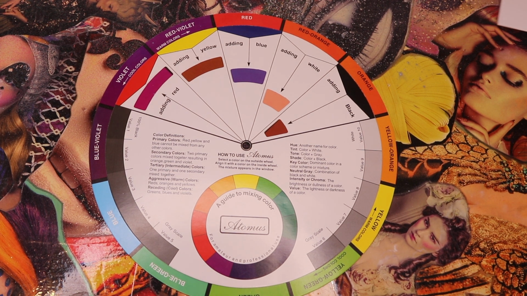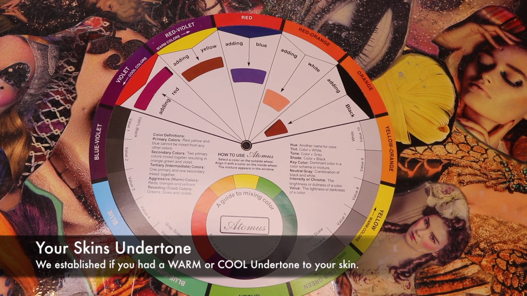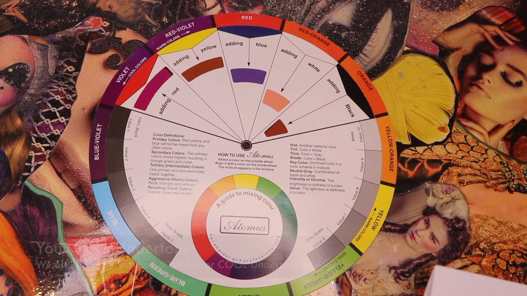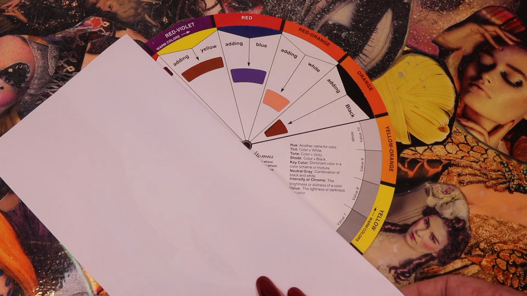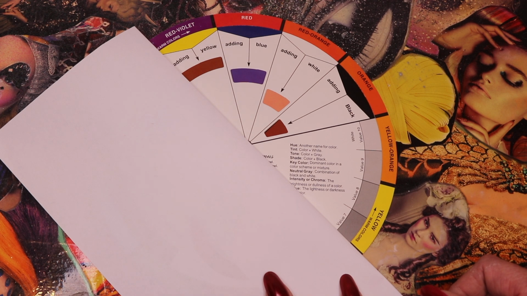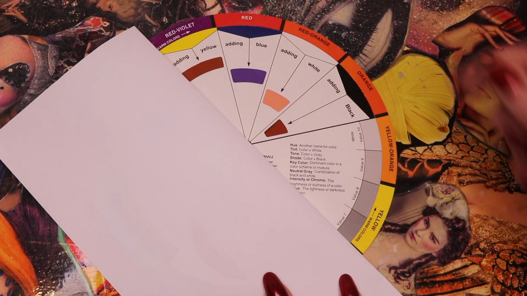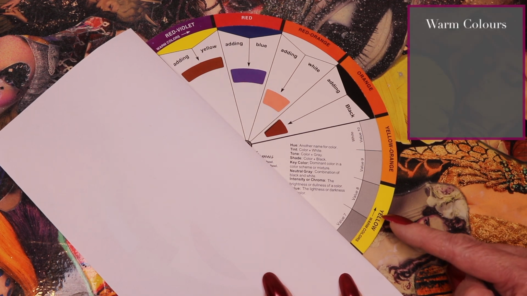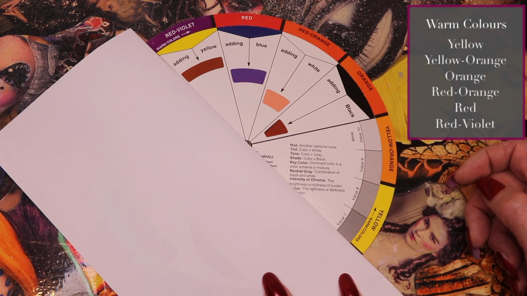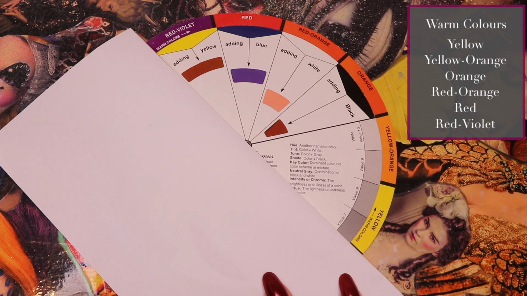Now in our previous video we spent a little bit of time establishing what our actual skin tones were, and not surprisingly, on this wheel colours are classified as cool colours and warm colours. So what I'm going to do here is just drop a little piece of paper across this axis here. Now all the colours that we can see here going around the wheel are referred to as our warm colours. These are the yellows and the oranges, progressing around to the reds and the red violets. So those are all of our warm tones.